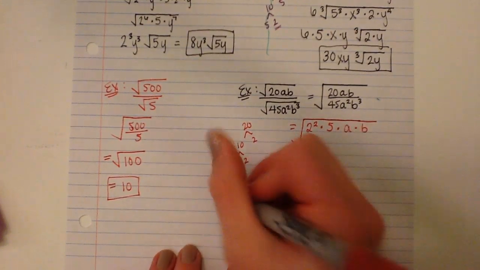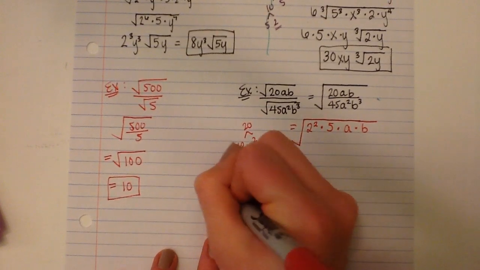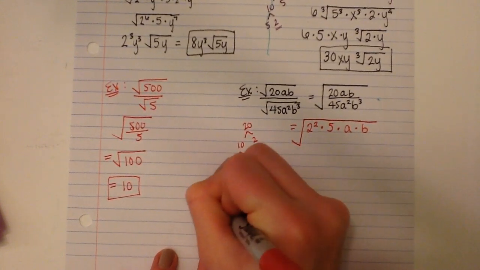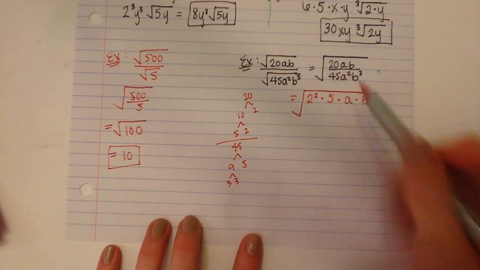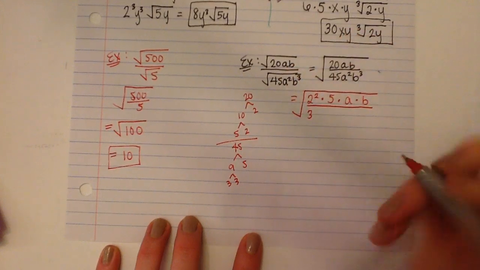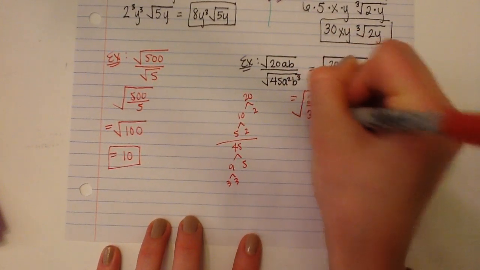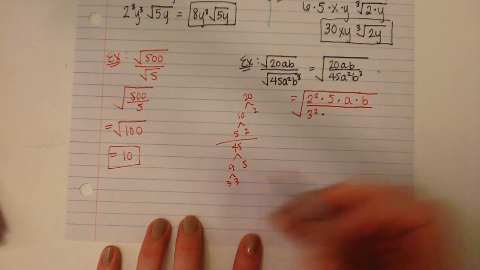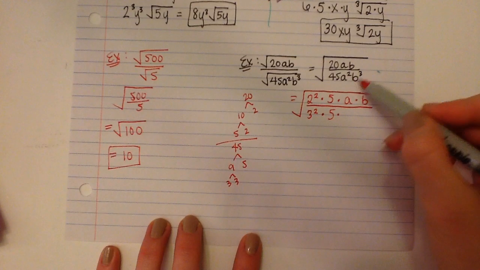Alright, let's simplify our 45 a little bit. 45 is 9 and 5, and 9 is 3 and 3. So instead of 45, we can have 3, and there's 2 of them, so we're going to have 3 squared, times 1 5, times a squared times b to the third.